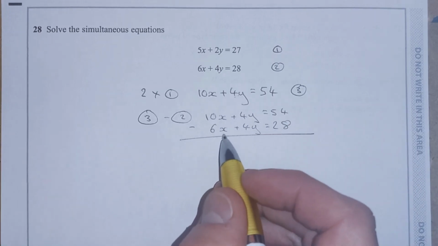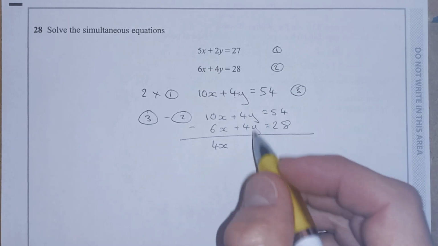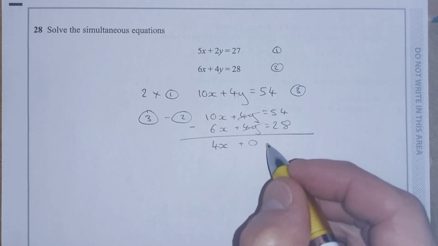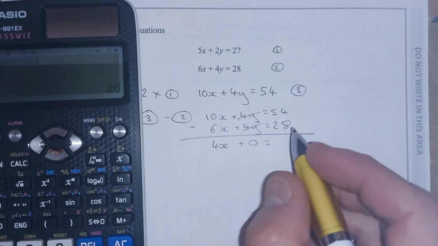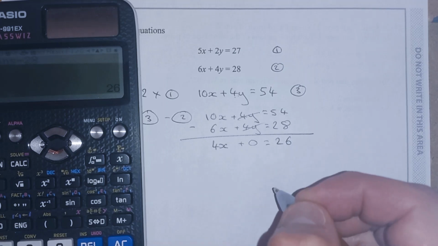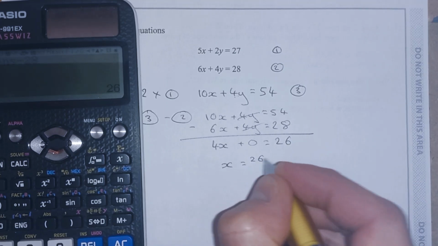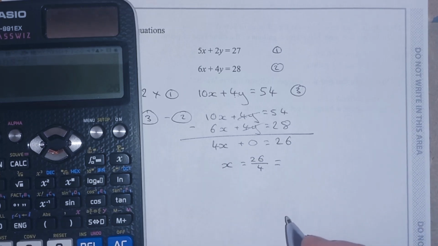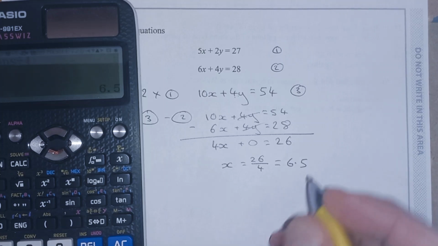So 10 minus 6 is going to be 4x. Plus 4y, they cancel out, so we've got no y's there. And 54 minus 28 is 26. So x is going to be 26 divided by 4. So we've got 6.5.